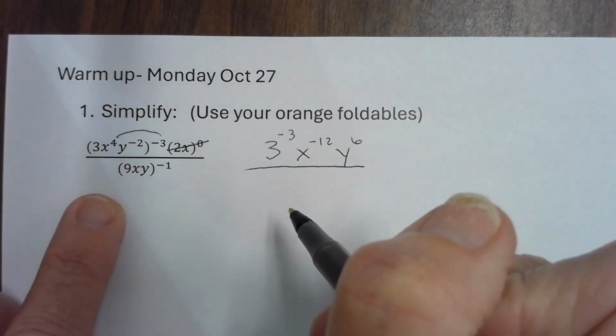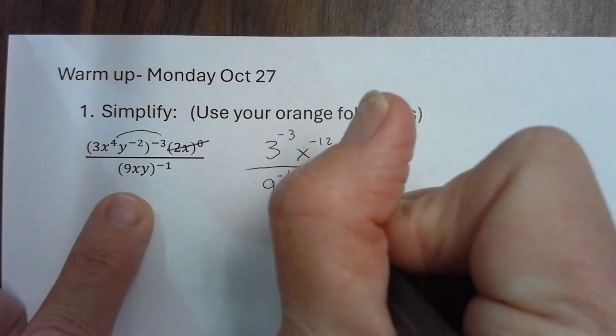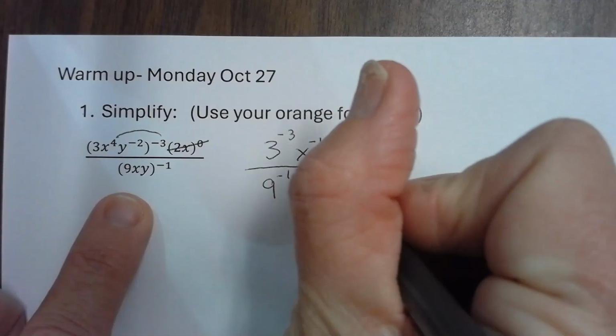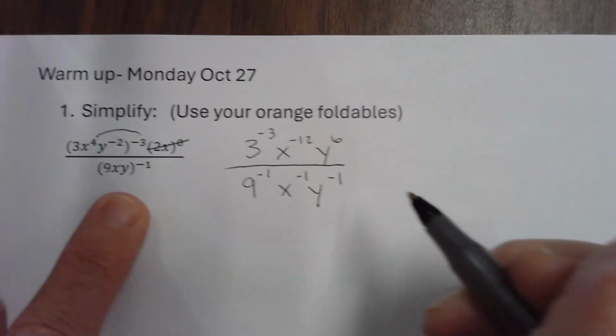I'm going to do the same thing down here. My 9 is going to be raised to the negative 1 power. My X is going to be raised to the negative 1 power. And my Y is going to be raised to the negative 1 power.